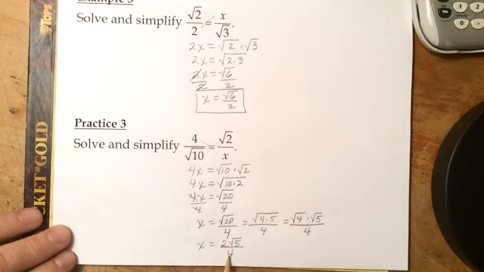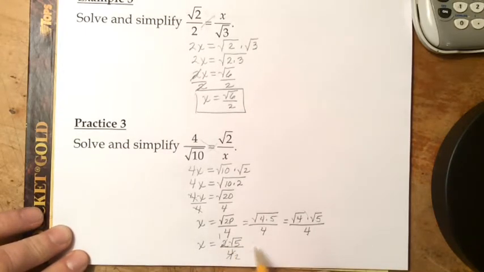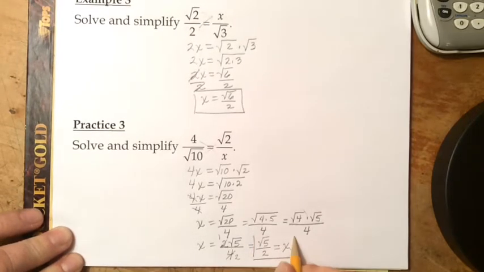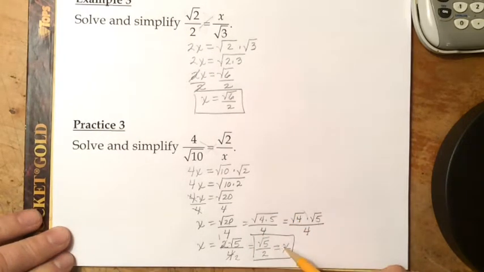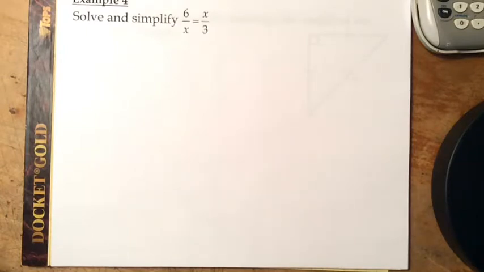And then finally, 2/4 reduces by 2. 2 goes into 2 once, 2 goes into 4 twice, and we get the square root of 5 over 2 is the value of x. As you can see, sometimes your simplification goes on quite a bit, so make sure you completely simplify when you solve with radicals. One last type of problem dealing with radicals and equations is the following.